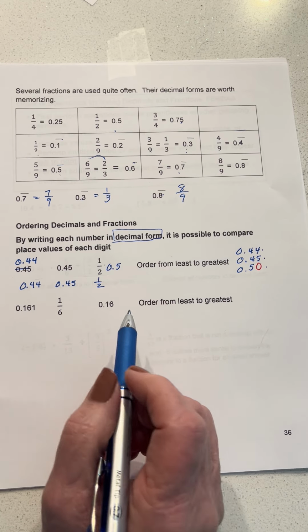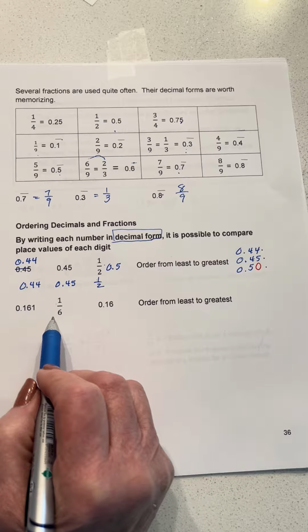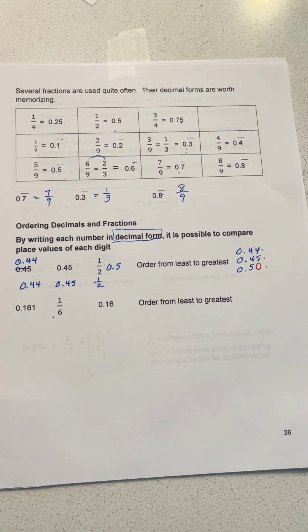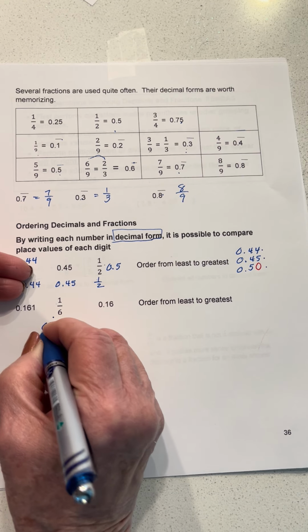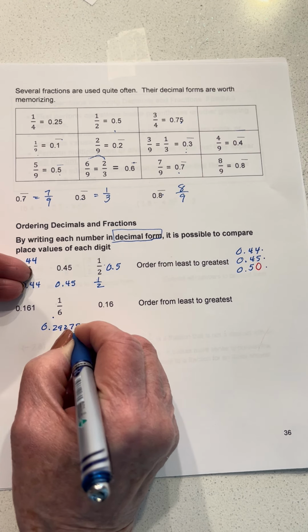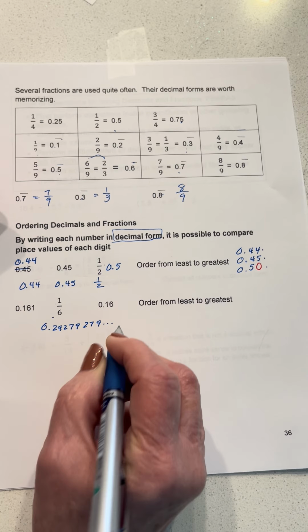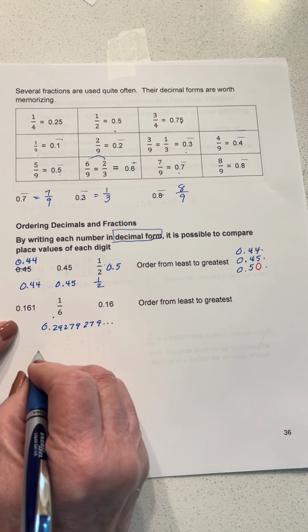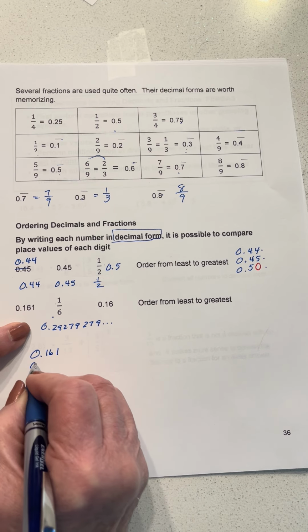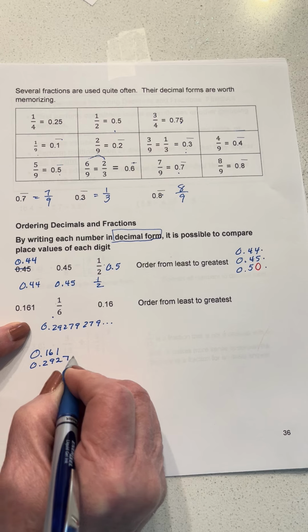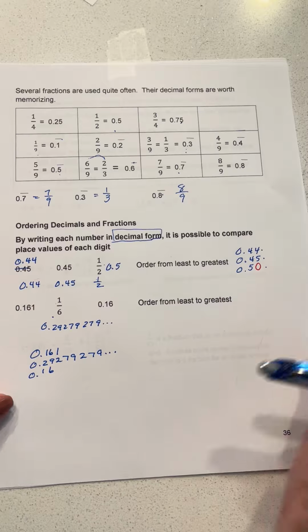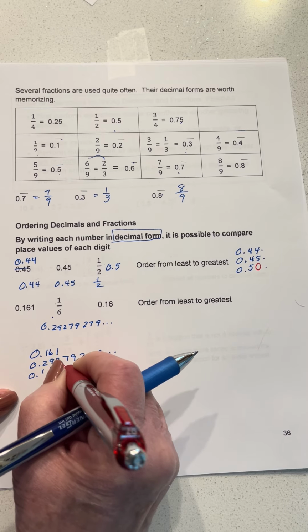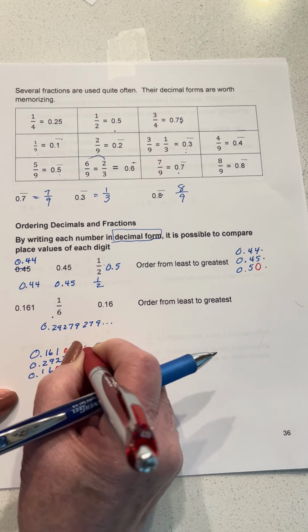Okay, this one looks like it might be possible. So 1/6, we don't have that on our chart, but I can do it on my calculator. 1 divided by 6 would be that. So I'm going to write these on top of each other. And if I want, I can add a bunch of zeros here to make them all look the same, whatever.